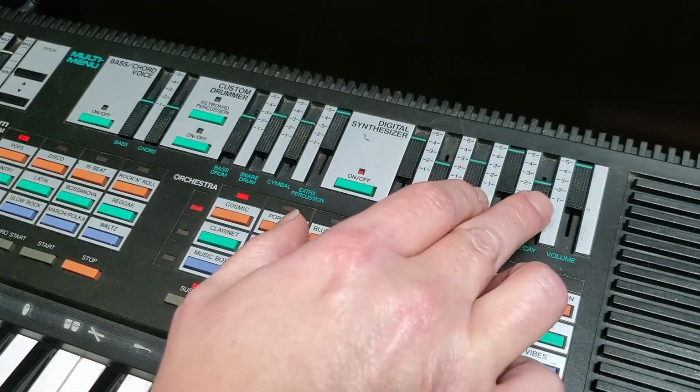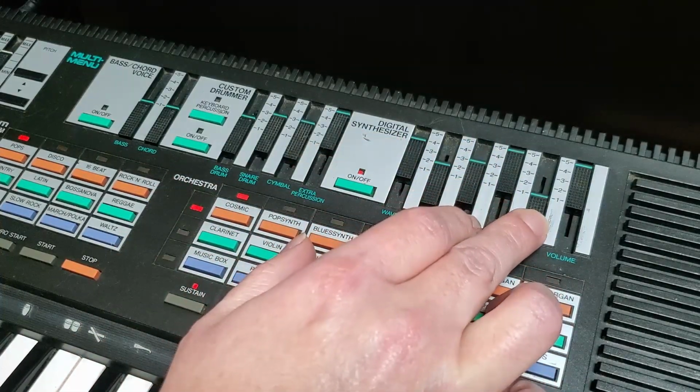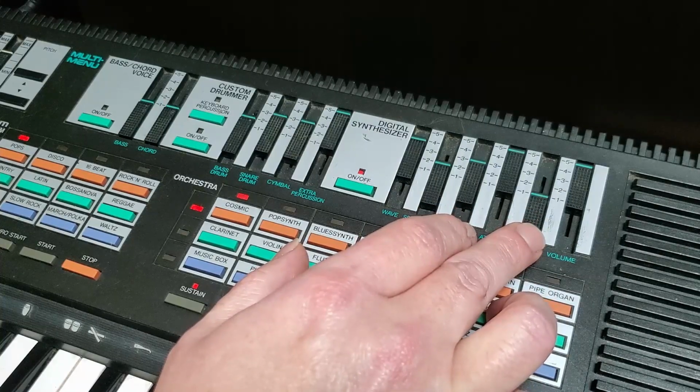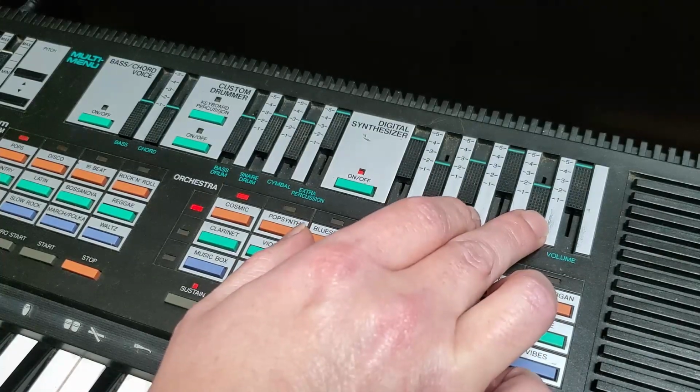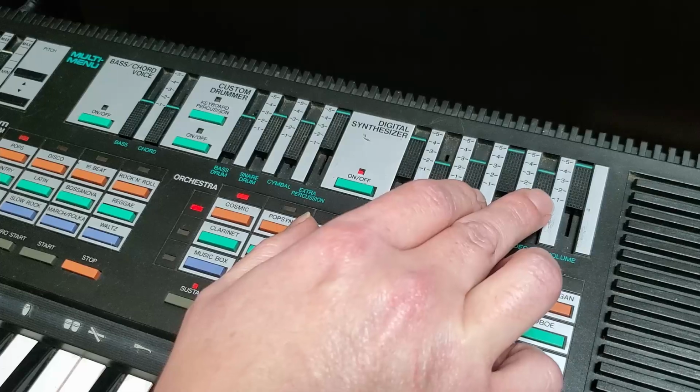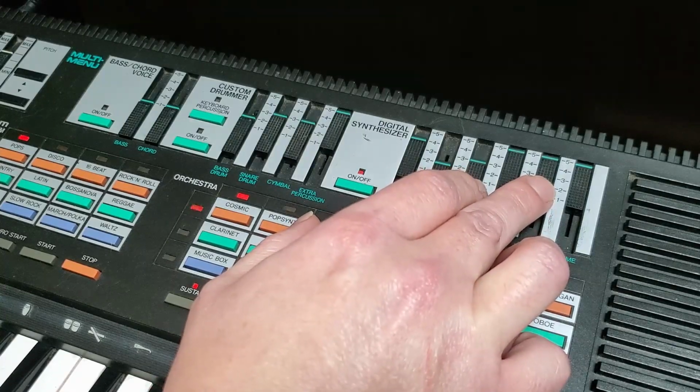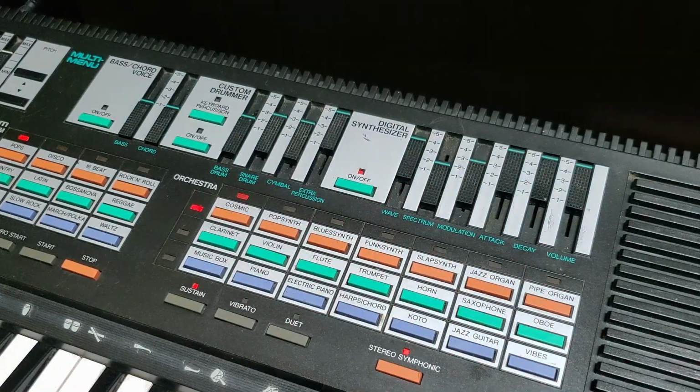Decay is sort of the same idea in the reverse direction, so now if you have attack and decay at their maximum settings, you get kind of percussive sound. Of course, I find that this keyboard is best at producing droning sounds and pad sounds, so I like to have decay really long.